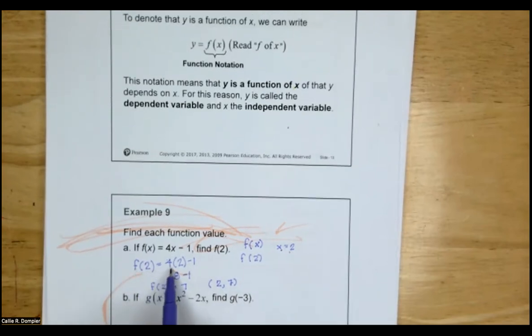So f of 2 equals 4 times 2 minus 1. 4 times 2 is 8. 8 minus 1 is 7. So f of 2 is 7. And it will give you the point 2, 7.